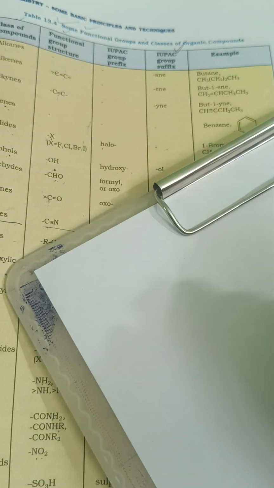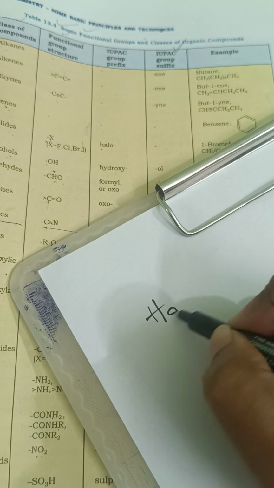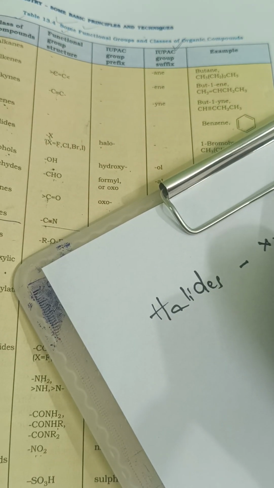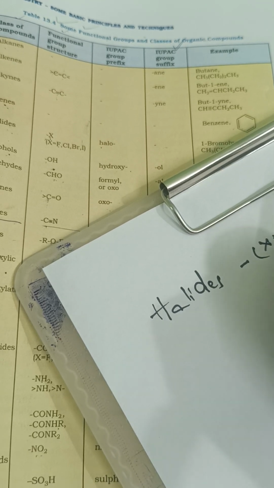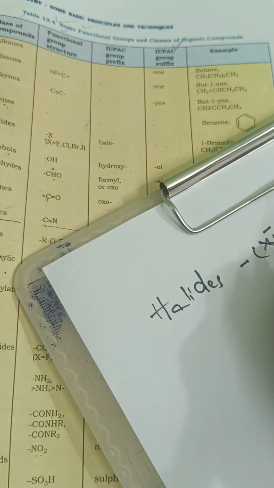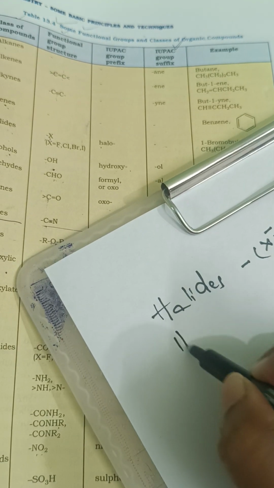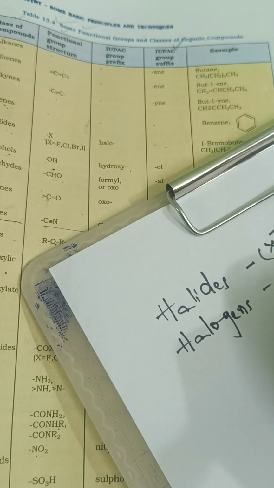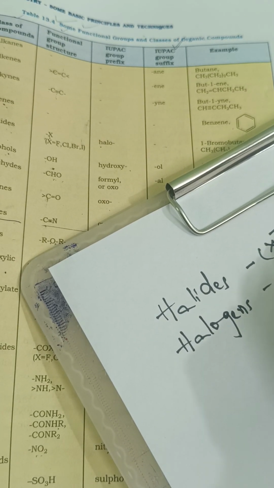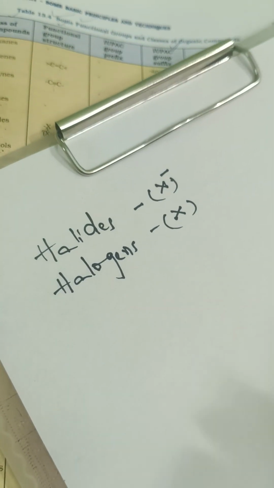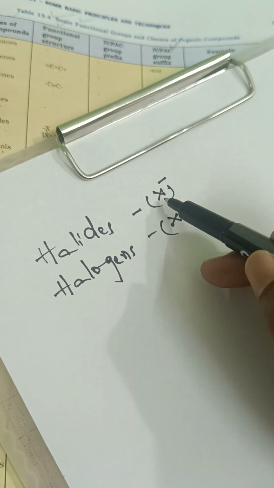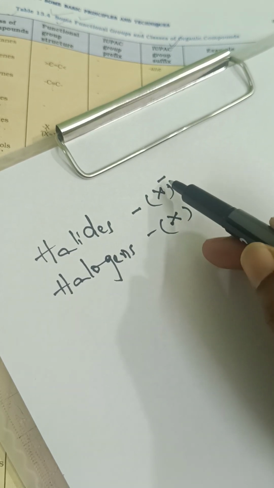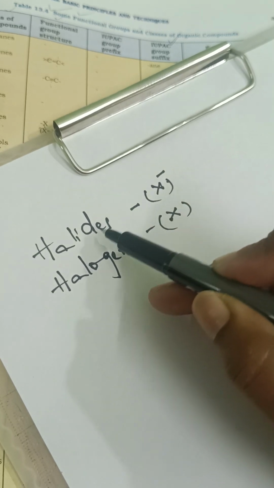As all of you know, the symbol for representation of halides is X minus, whereas halogens are simply represented with the symbol X. If there is a negative charge on X, that is, on the halogen, it will be termed a halide.